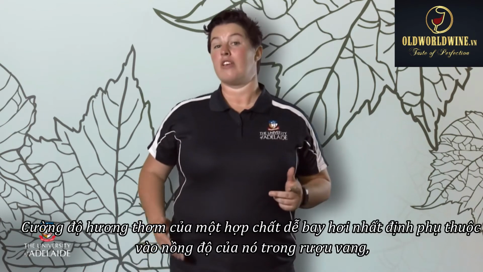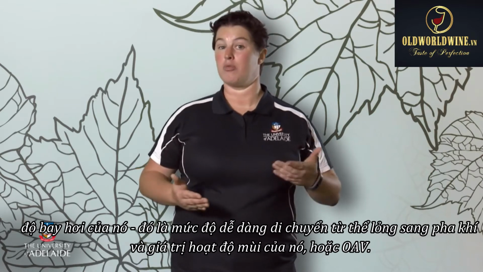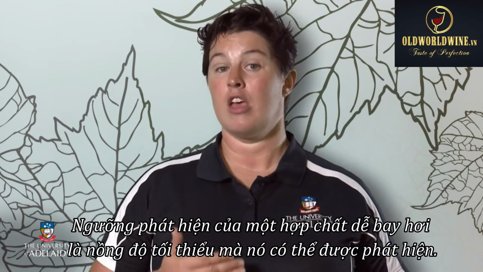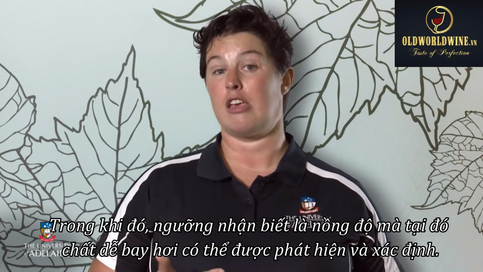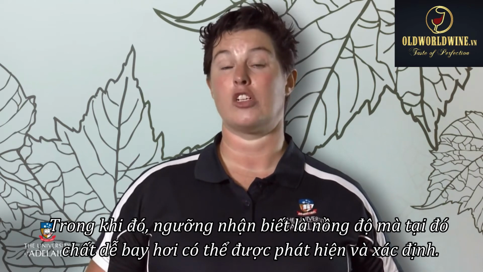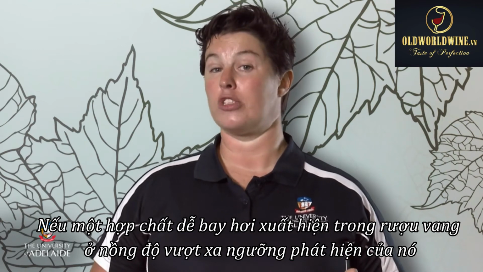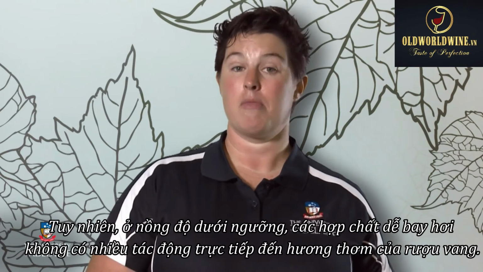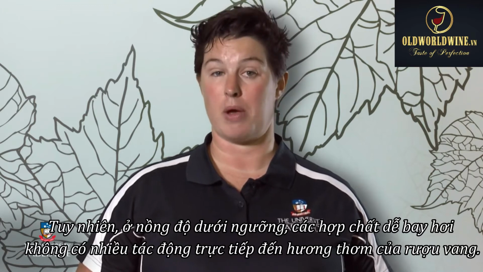The aroma intensity of a given volatile compound depends on its concentration in wine, its volatility, that is how readily it moves from the liquid to the gas phase, and its odour activity value, or OAV. The detection threshold of a volatile compound is the minimum concentration at which it can be detected. In comparison, a recognition threshold is the concentration at which a volatile can be both detected and identified. If a volatile compound occurs in a wine at a concentration that far exceeds its detection threshold, then it's likely to make a significant contribution to wine aroma. However, at sub-threshold concentrations, volatile compounds are unlikely to have much of a direct impact on wine aroma.